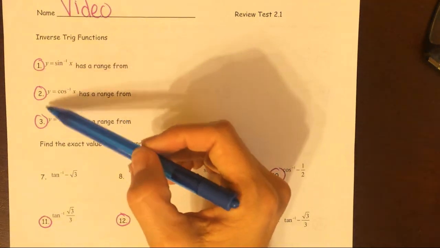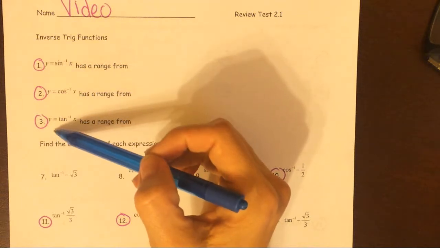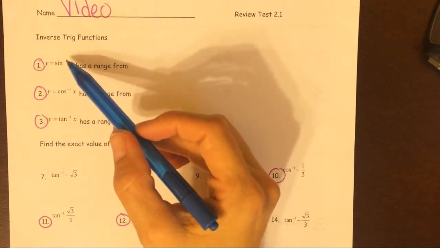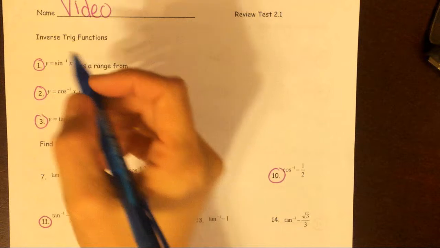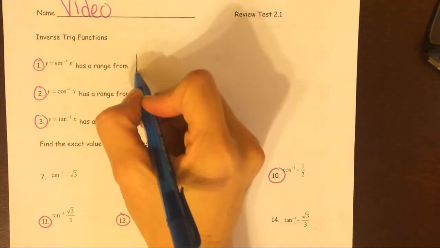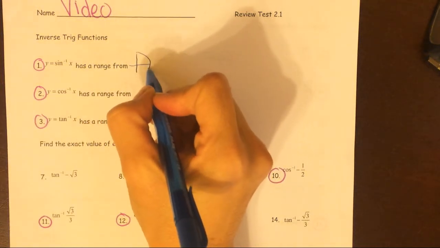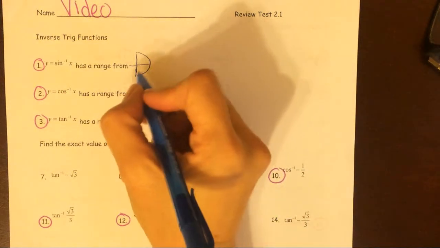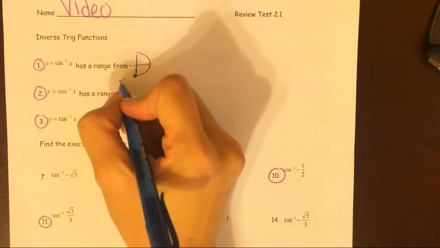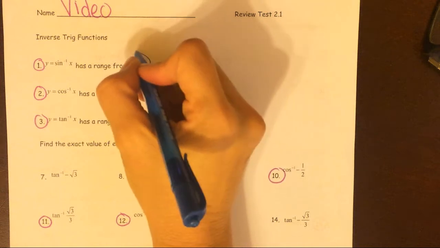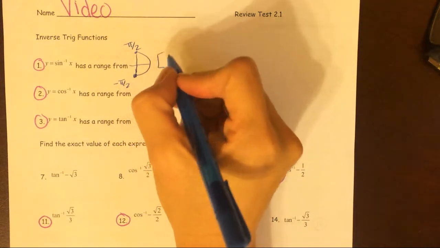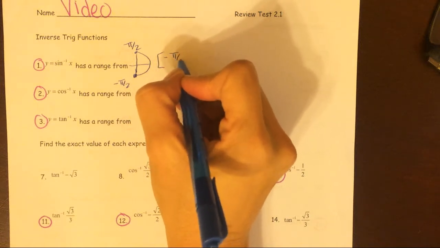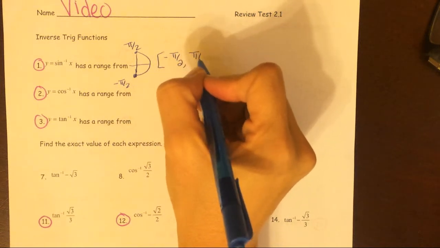So the first 3 things that I want to make sure you understand is that when you're doing the inverse problems, there are only certain quadrants that you can get your answers out of, which means you have certain ranges. So for sine inverse, I can only be in quadrants 1 and 4. So I can only be between negative pi over 2 and positive pi over 2. So I'm going to write my range as negative pi over 2, comma, positive pi over 2.